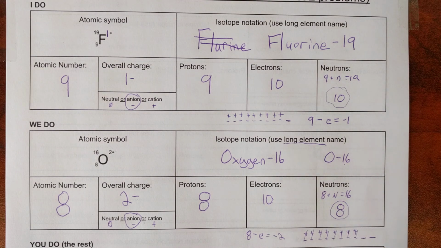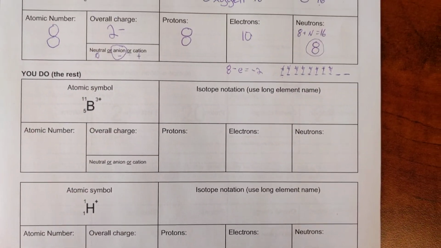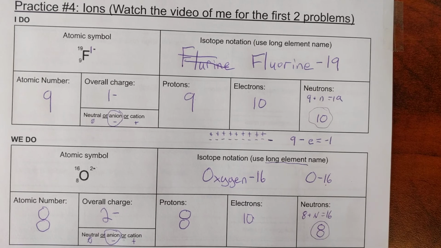So, yep, cool. All right, you go ahead and do the rest of this document. 3 pages. They get more complex at the end. See how well you do. Good luck.